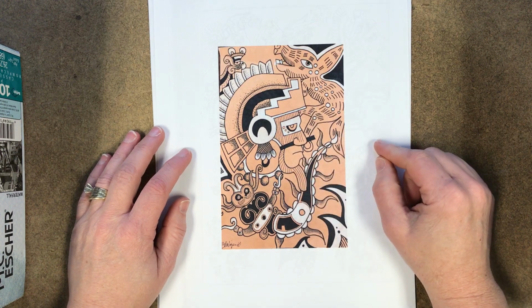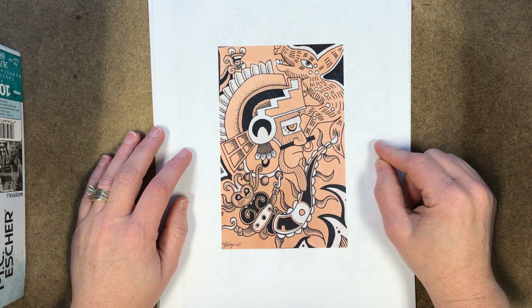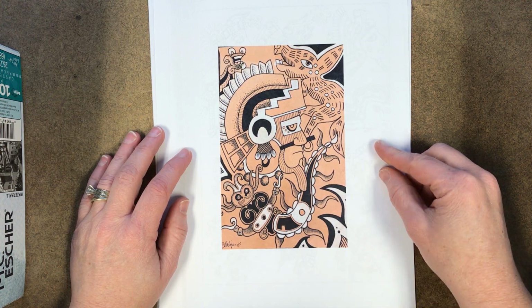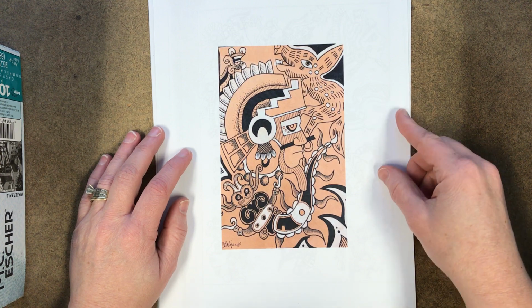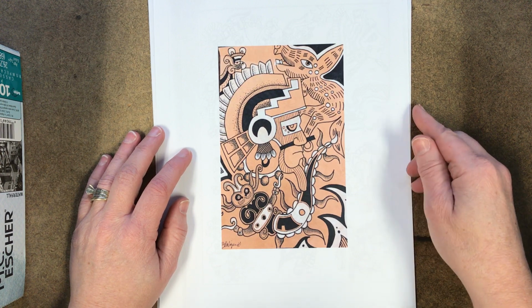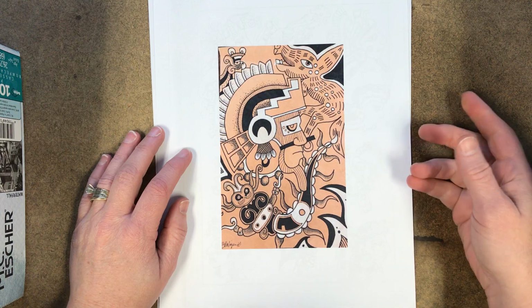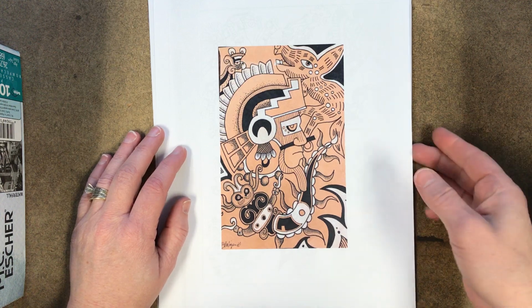Then you're going to work with eye travel, which is how your eyes move around the piece. So you will have some overlapping, and you'll have some repetition of color, texture, and line.